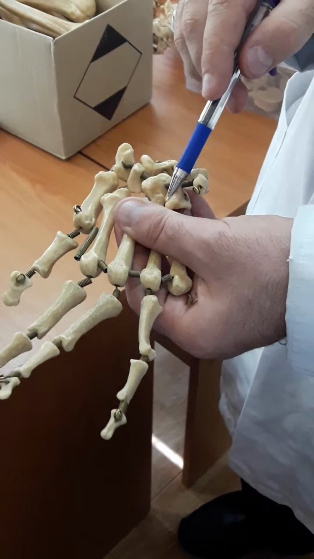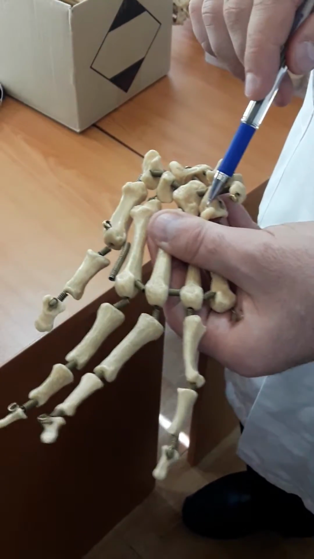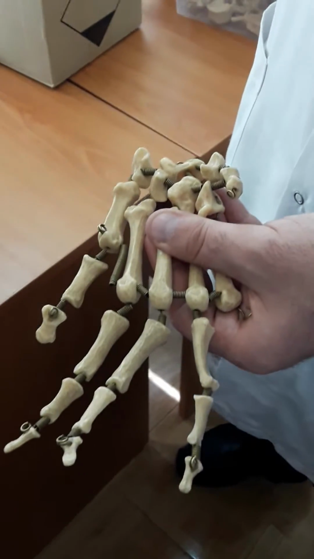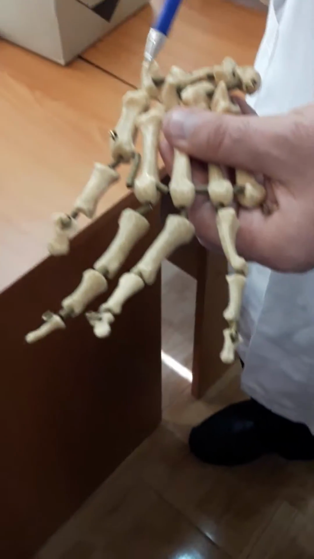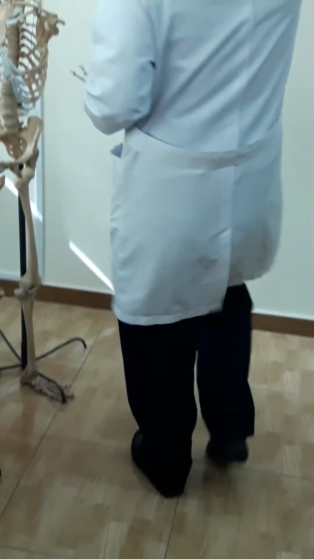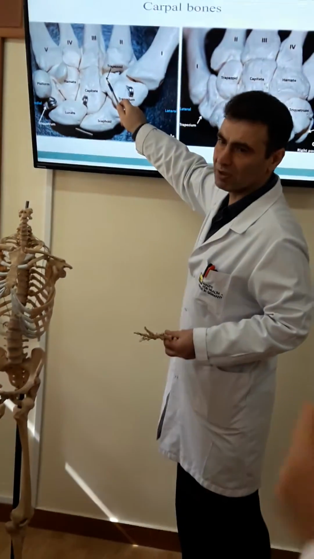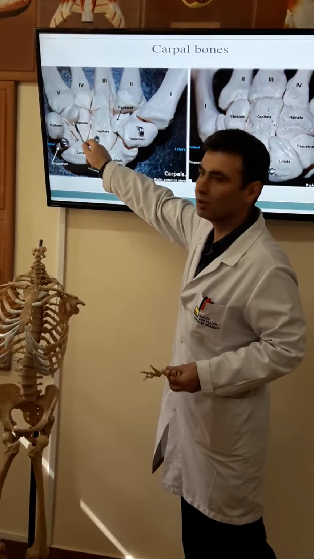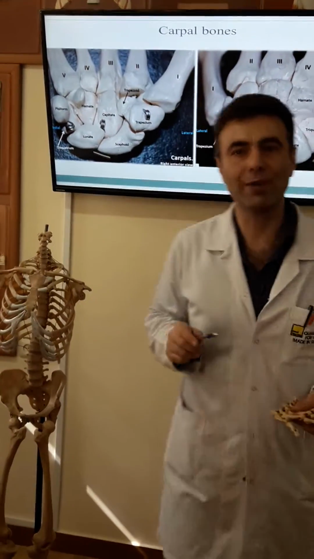And the final one, which has the hook-shaped form, we call os hamatum. Hamus is hook. Let's say trapezius, trapezoideus, capitatum, hamatum. The same you can see here. Why hamatum? Look, hook. It has the hook-shaped form.